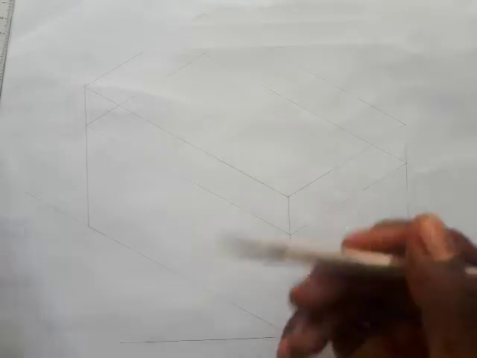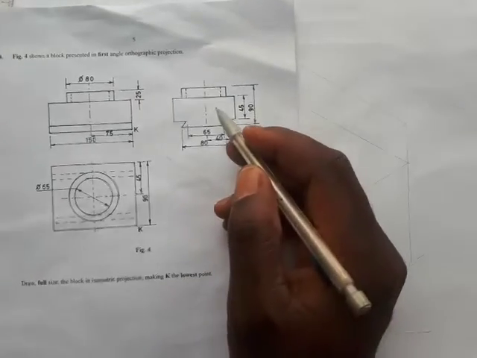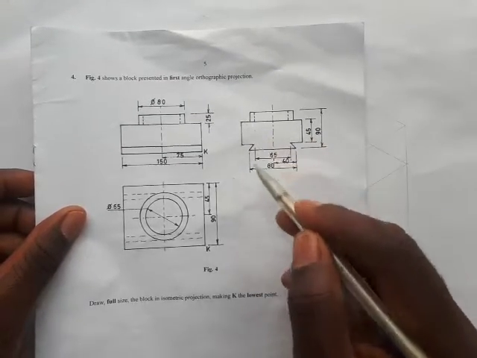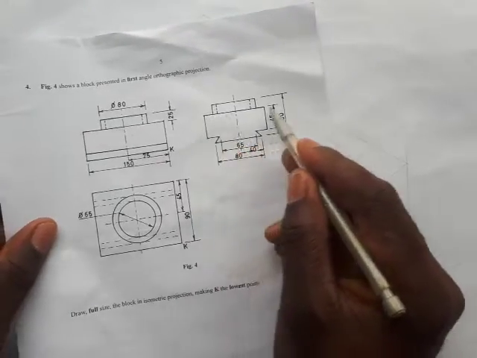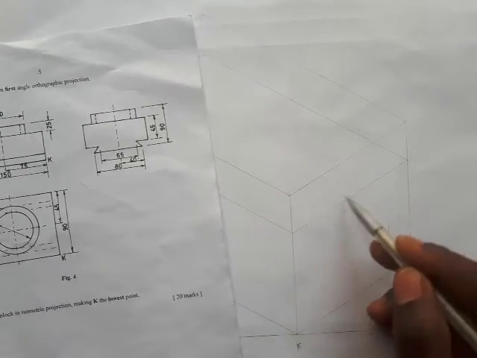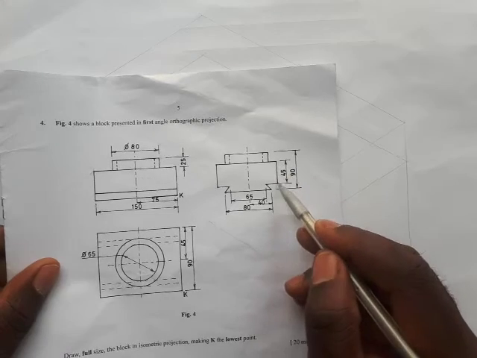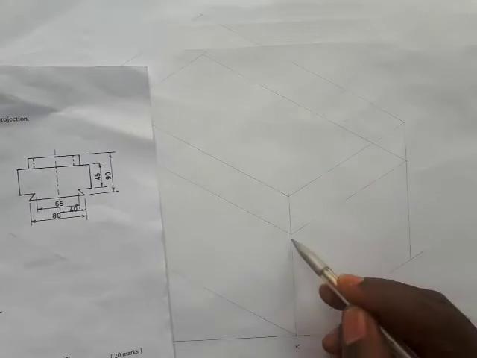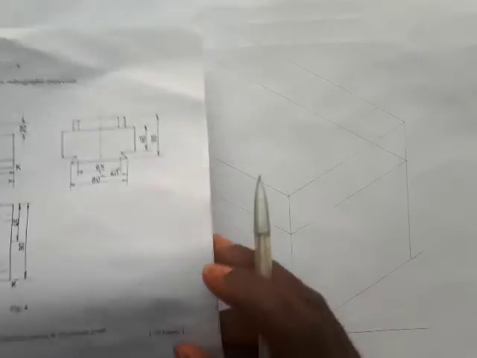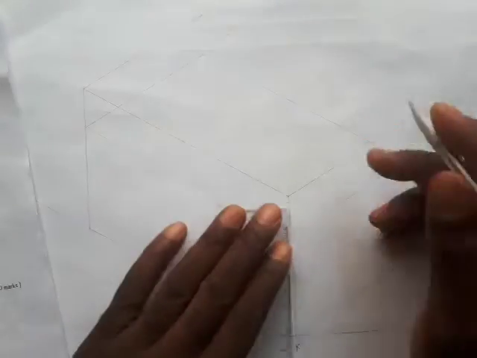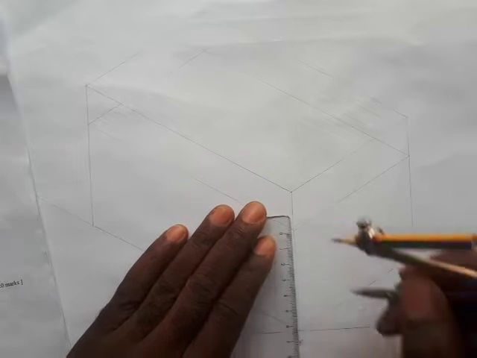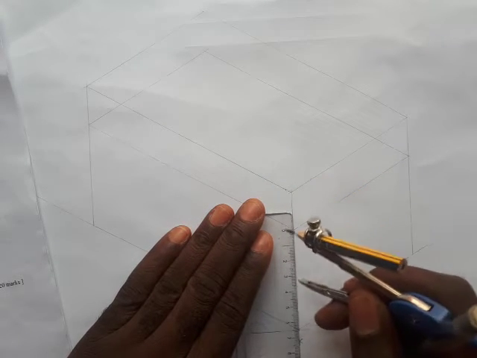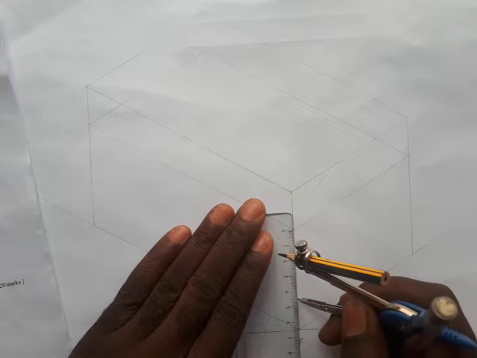Now from the end elevation, I could see that this has already been drawn. This is it here. I'm going to take a distance of 45 down. So I'm going to measure 45 down, that's 4.5, measure 45 down, 4.5. So this is 4.5 here.